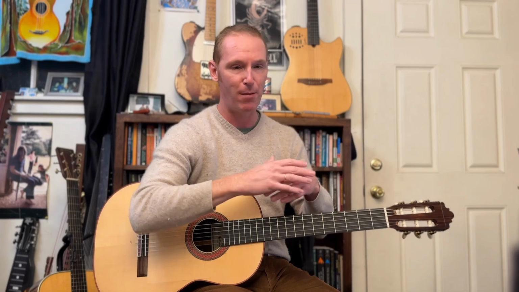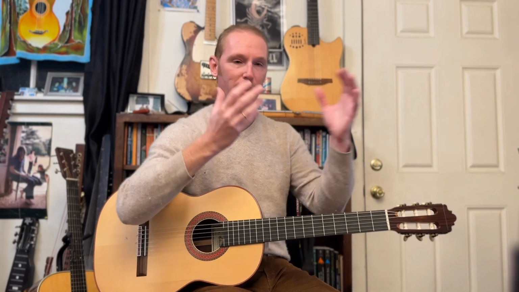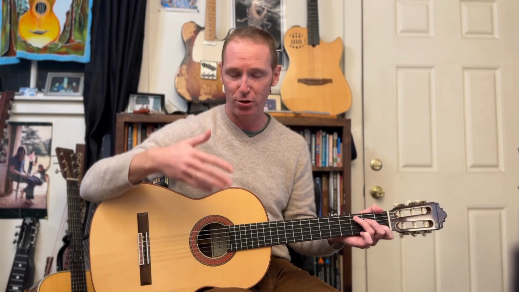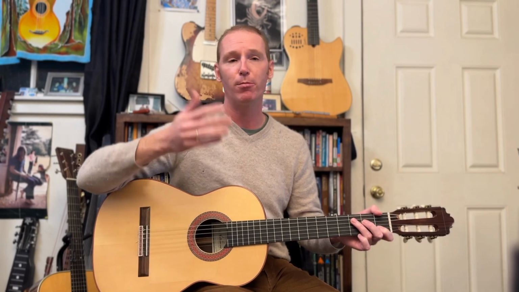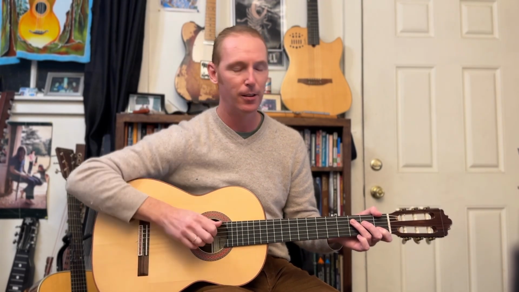And now we get into dynamics, accents, melody, and accompaniment. We don't want every note on the guitar to be the same volume. So if I have the melody starting each chord or each bar, that's going to be a little bit louder, and then the accompanying notes are going to be a little softer to sit underneath the melody.